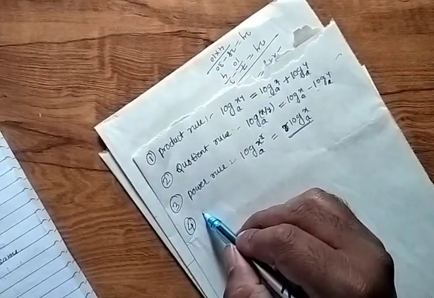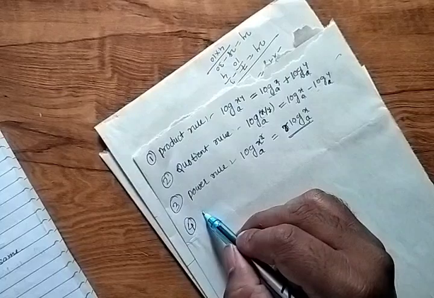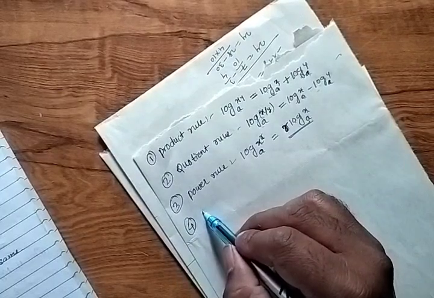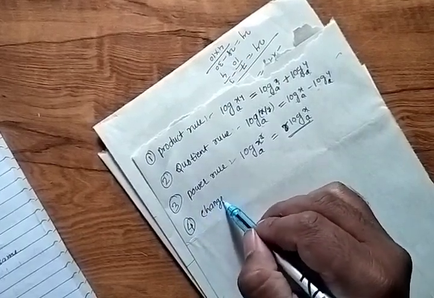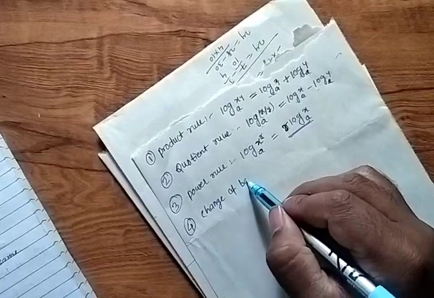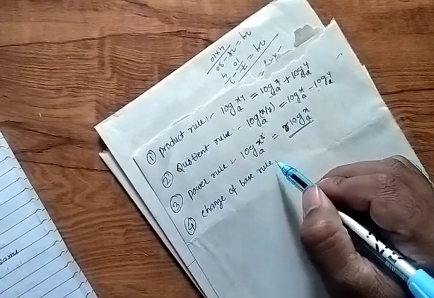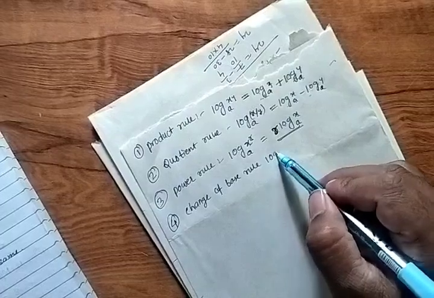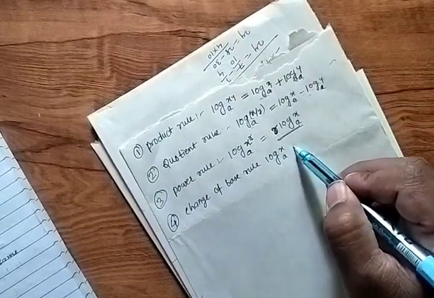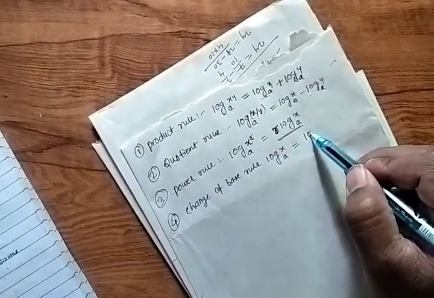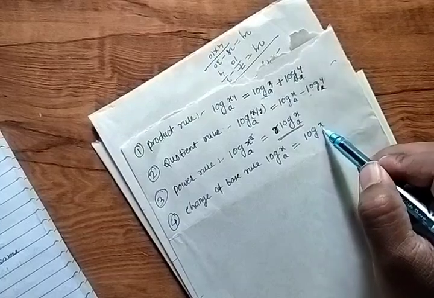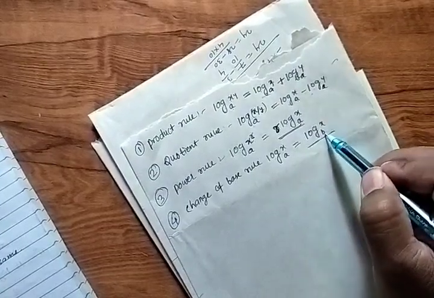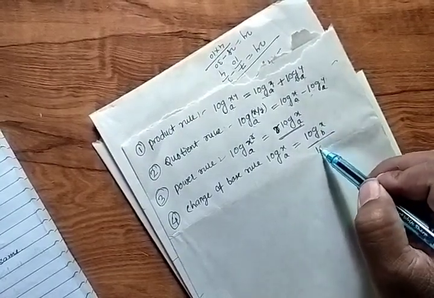Fourth is change of base rule. Consider log of x to the base a equals log of x to the base b divided by log of a to the base b. b is taken as new base.